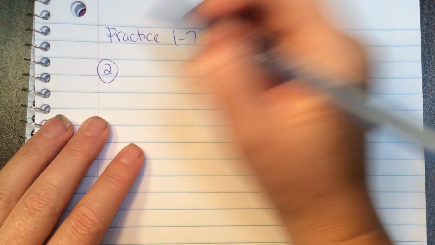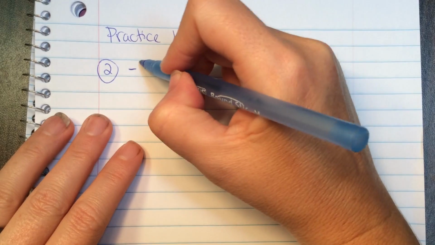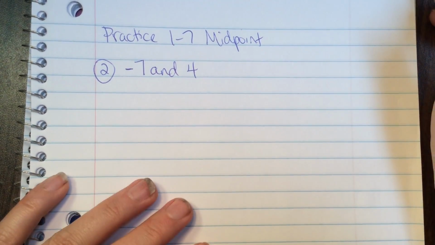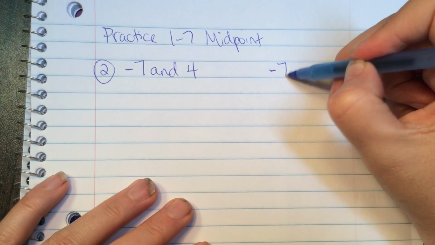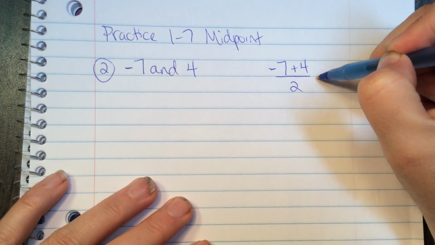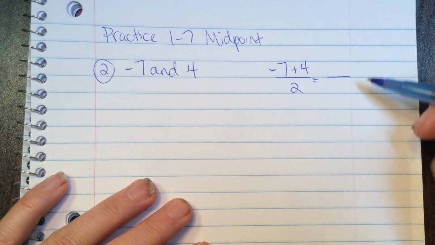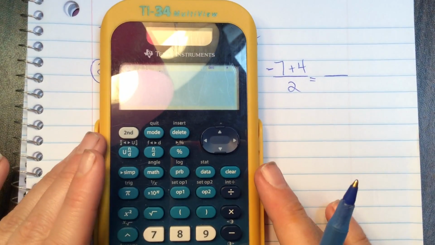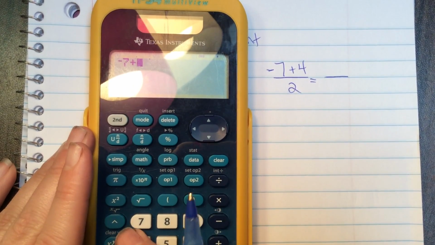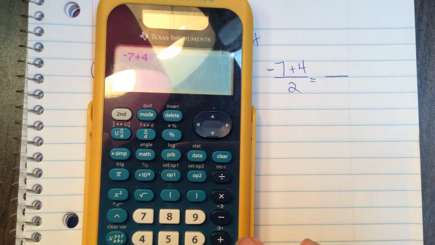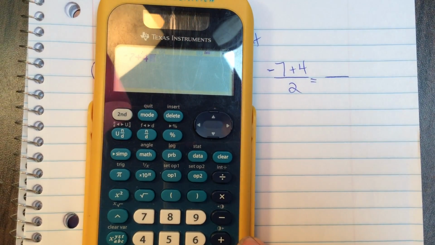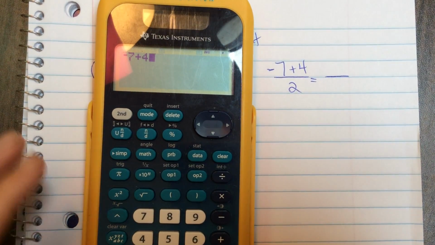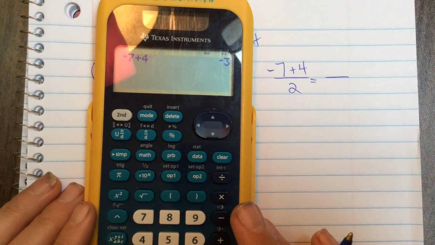So number 2, it says, what's the midpoint between -7 and +4? So what we have to do is we have to take -7 plus 4, get that answer, and then divide it by 2. So let's use our calculator. And I'm taking -7 plus 4. Okay, equals -3.